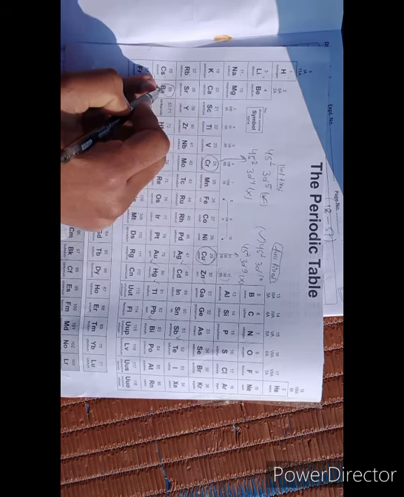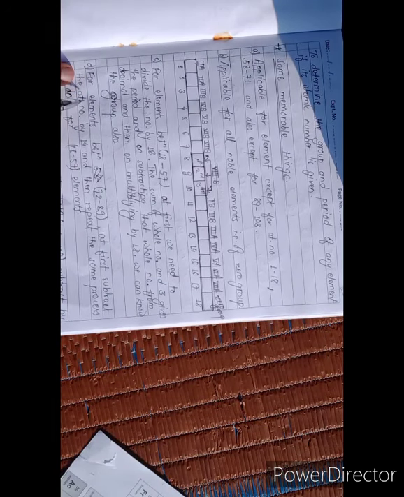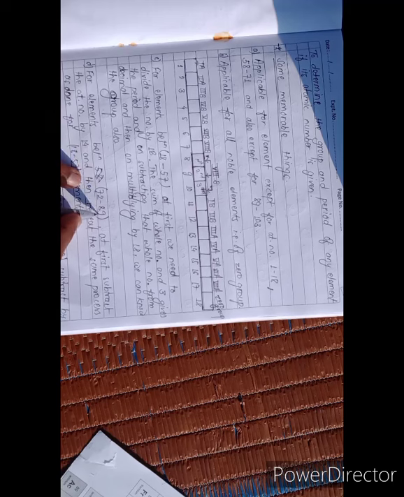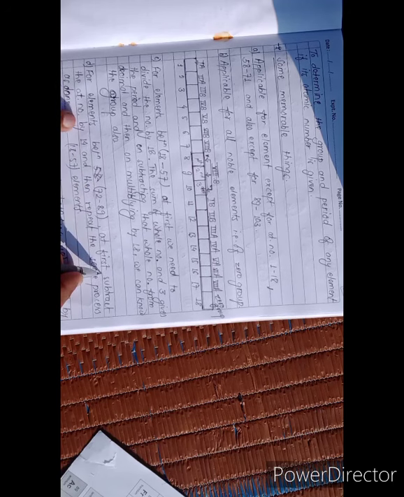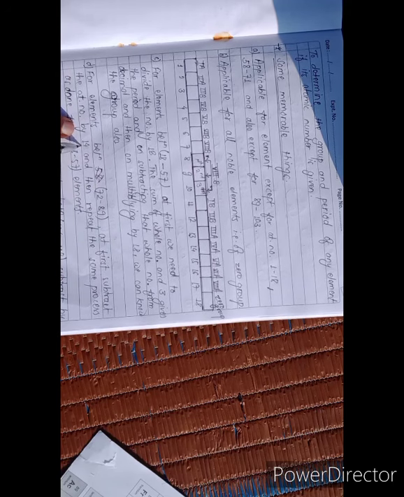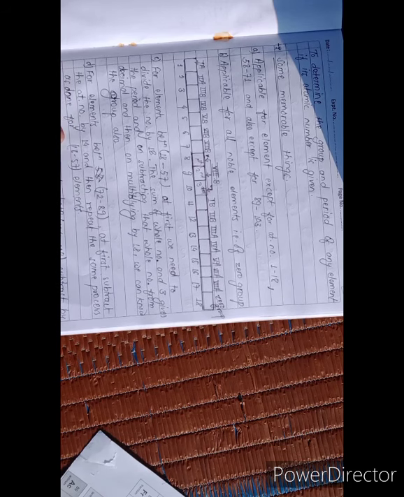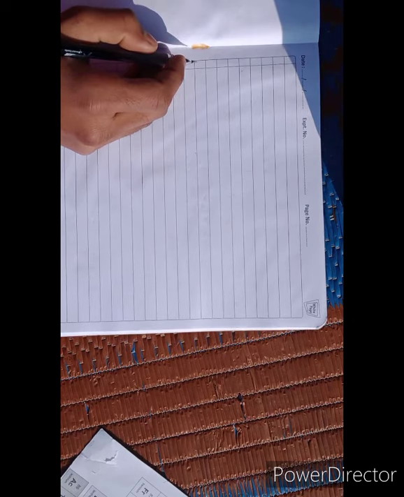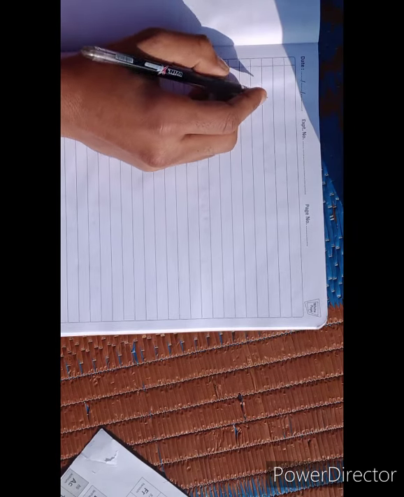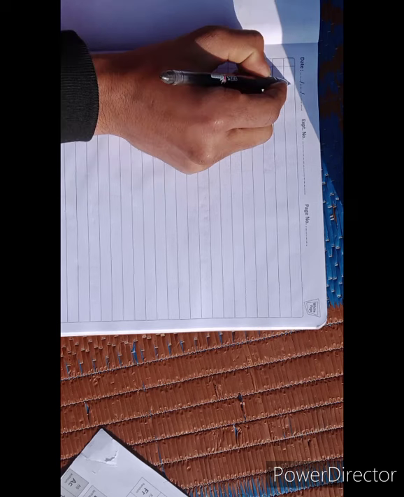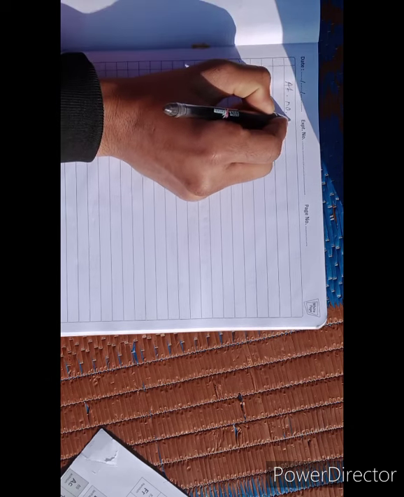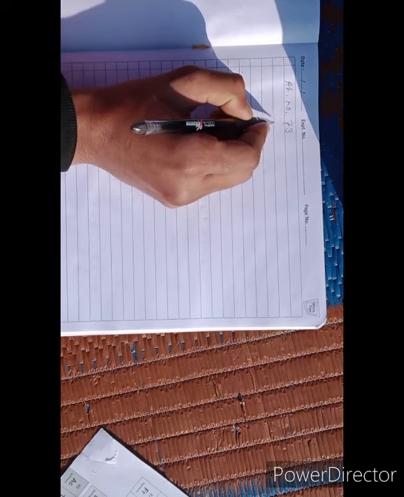Now for the next, for elements between 72 and 89, at first subtract 14 from the atomic number and then repeat the same process as done for elements 18 to 57. For this let's take atomic number 73, which lies between 71 and 89.